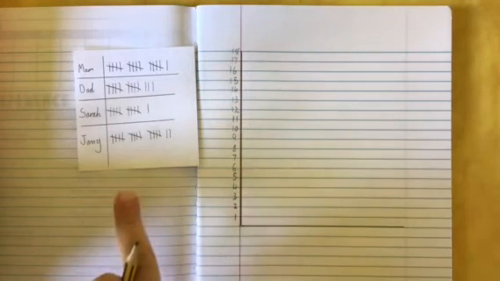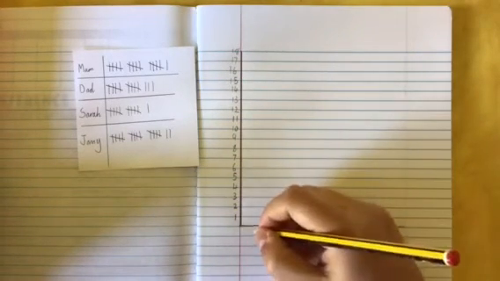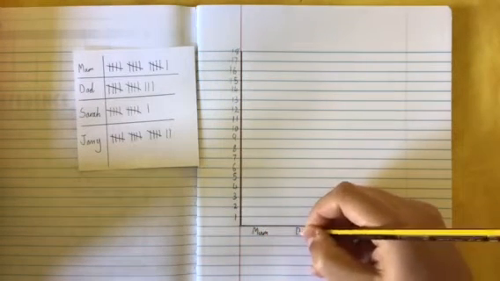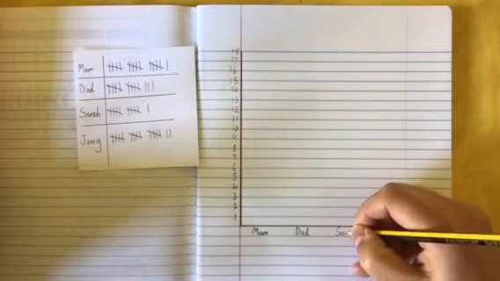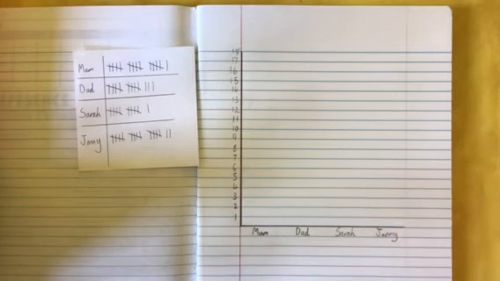So now I've done that, and I need to do my x-axis, my bottom line. I know this is going to be for my 4 people, because I've got Mum, Dad, Sarah and Johnny. For making it easier for me, I'm going to do it in the same order as well. So I'm going to put Mum here, I'm going to put Dad here, I'm going to do Sarah here, and I'm going to do Johnny there.